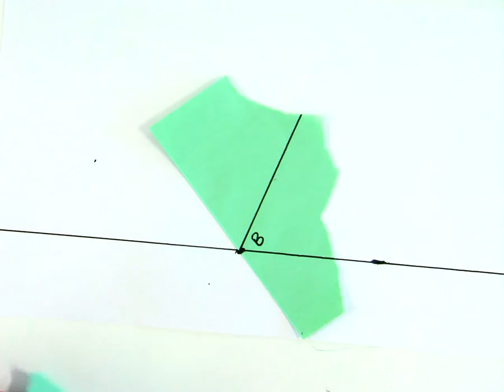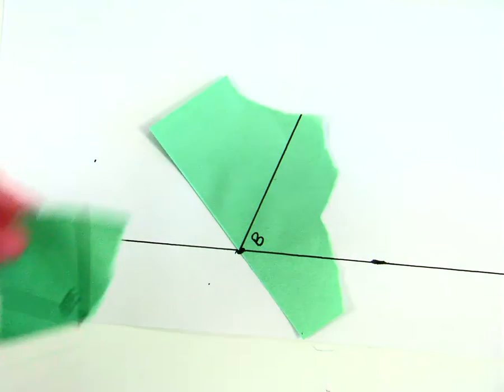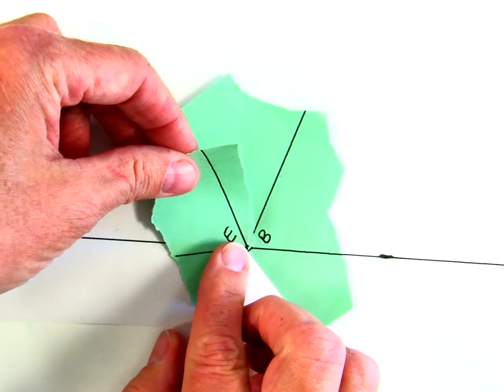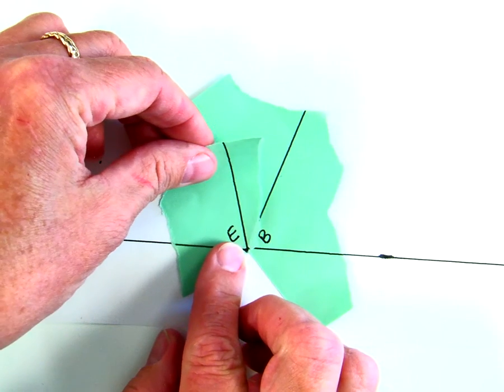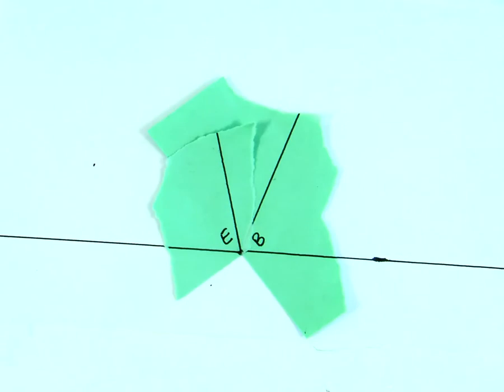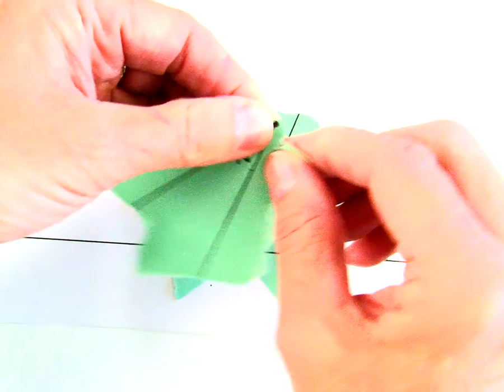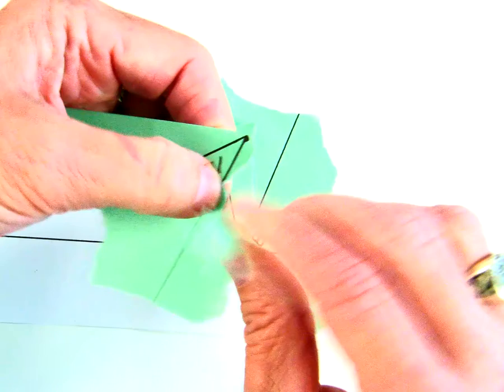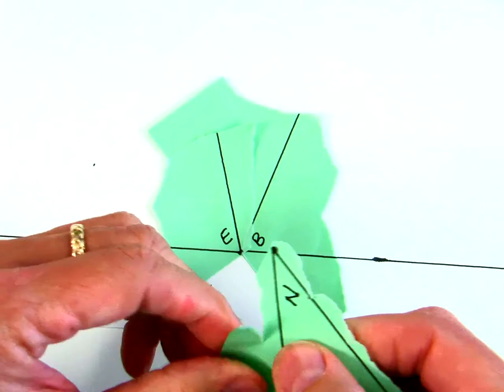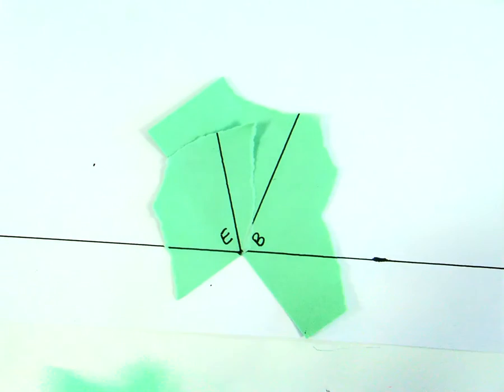Once you've done that, go ahead and take one of the others. I'm going to take E. Do it facing the other direction. Put the vertex at the dot that you've made and line it up with the line. Now the next one, you're going to have to be a little bit careful. Maybe get off some of the extra paper that's next to your angle, so the point's kind of out there by itself. And we're going to paste it on.